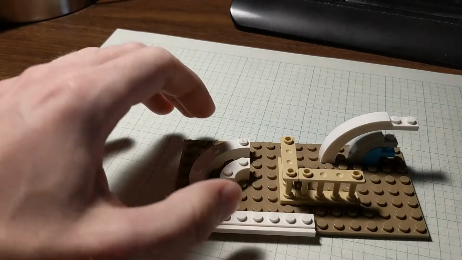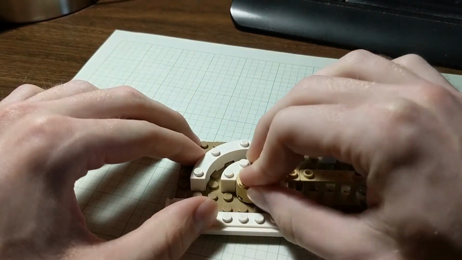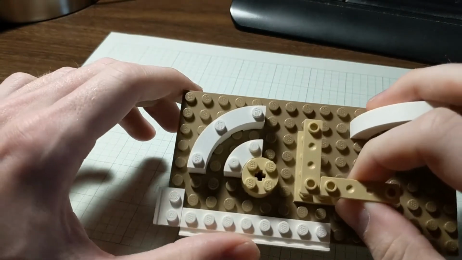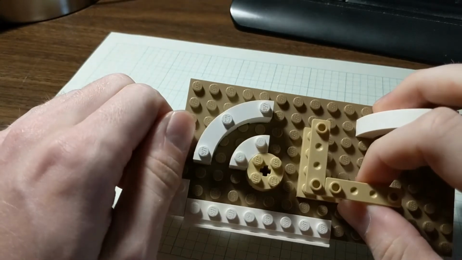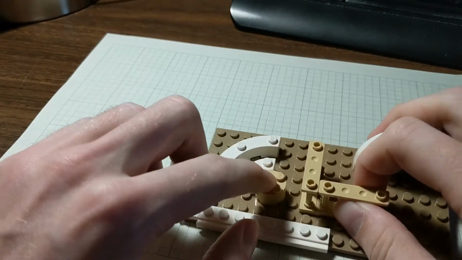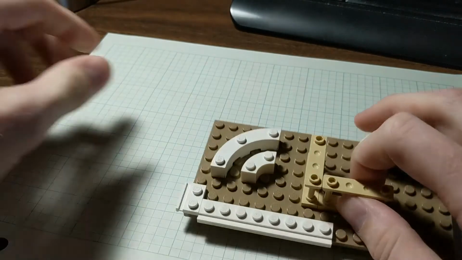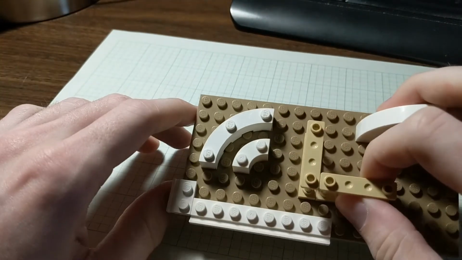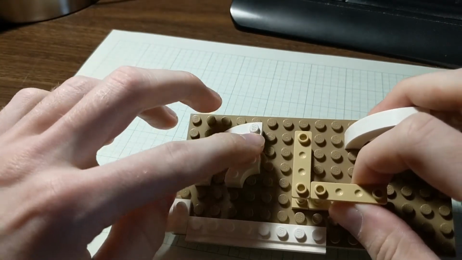grab the piece I need here. This curvature does exist, but we only have it right now in our 2x2 full circle. There's actually a brand new element that's a half circle, but the biggest gap that's really obvious here is this middle piece, which is our 3x3.